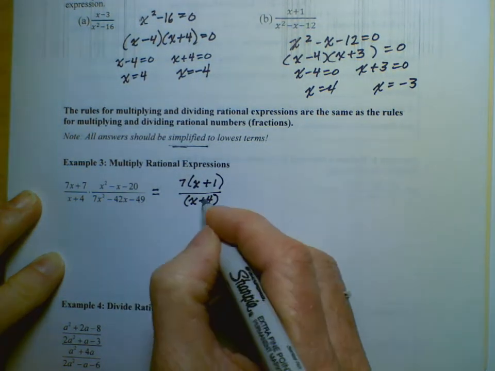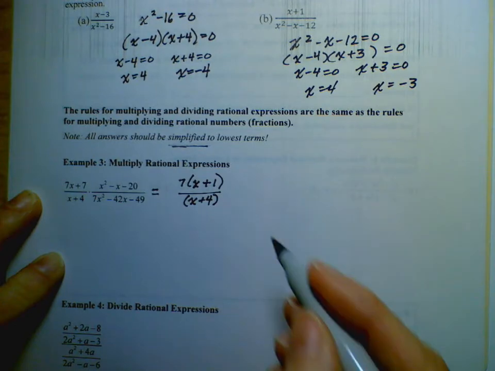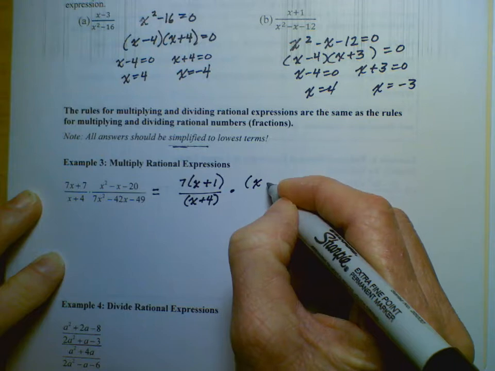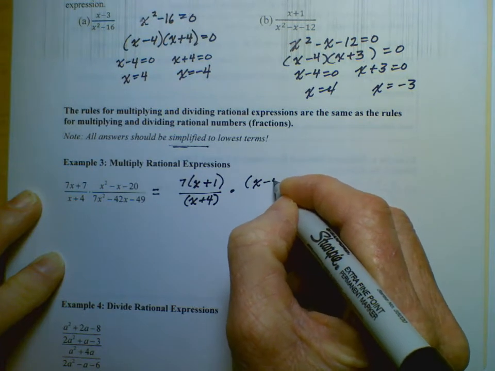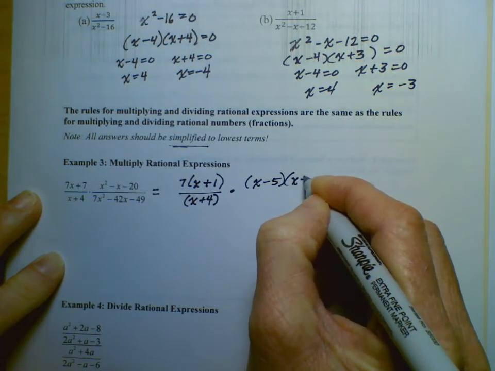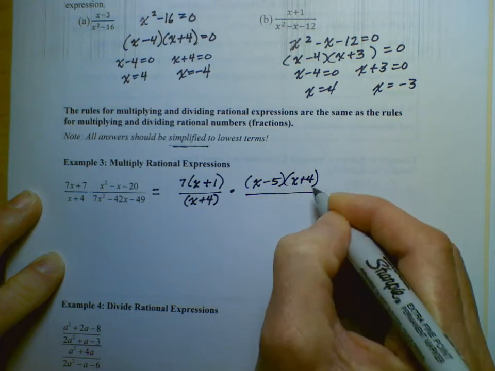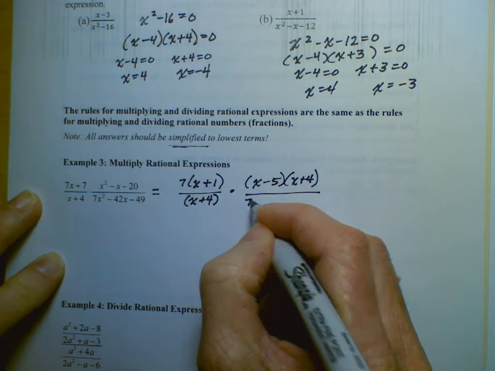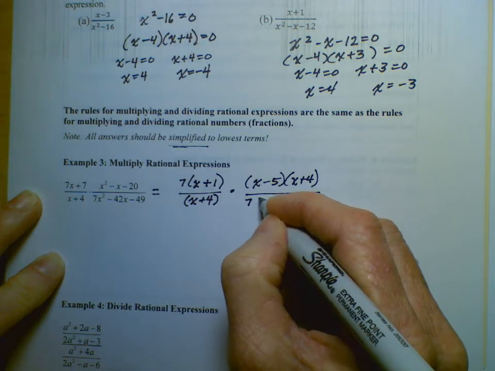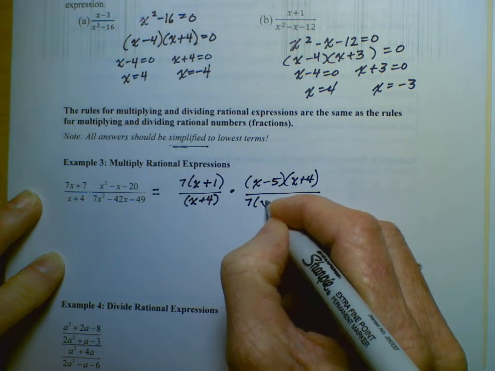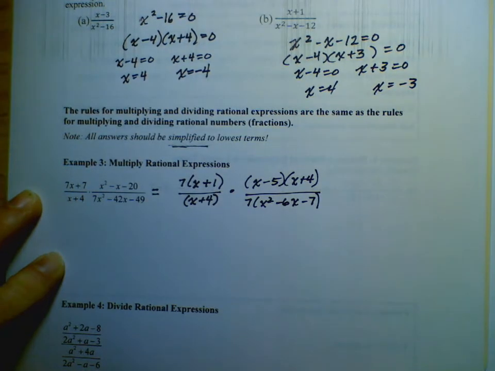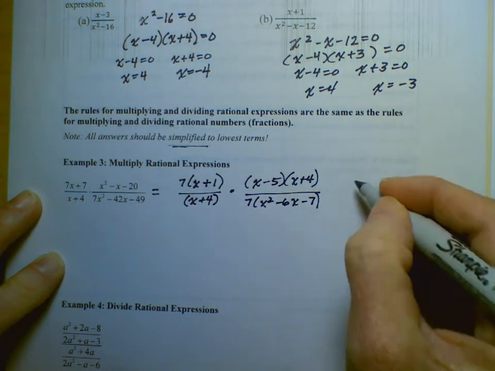They go together, they're bound with that plus sign. Okay, this is multiplied by, this trinomial factored will be x minus 5, x plus 4. And in the denominator, what can we do here? We can take out a 7, and then we have left x squared minus 6x minus 7. So we've got another step where we can factor this one.